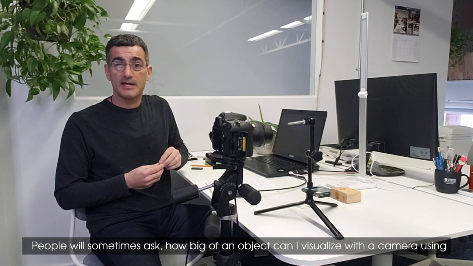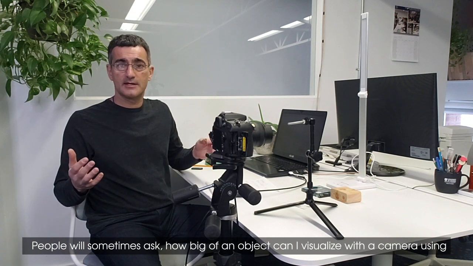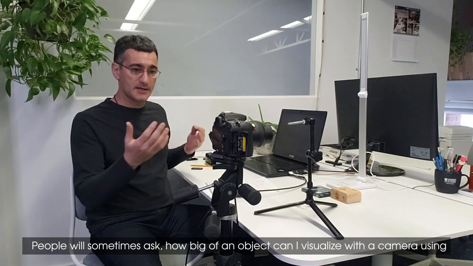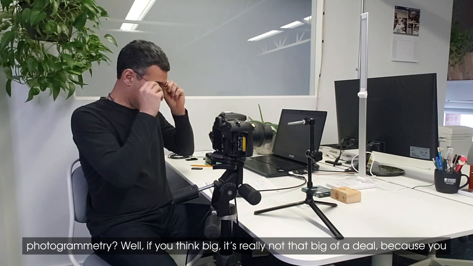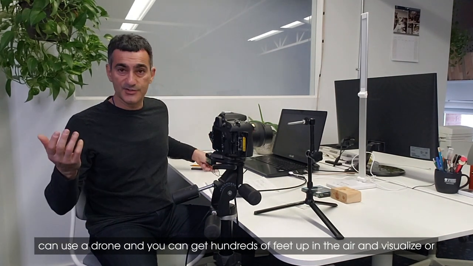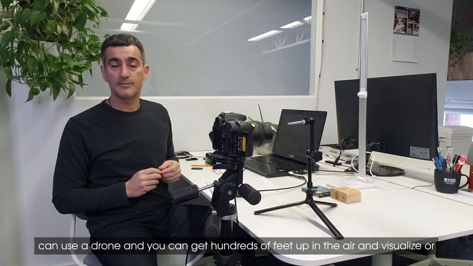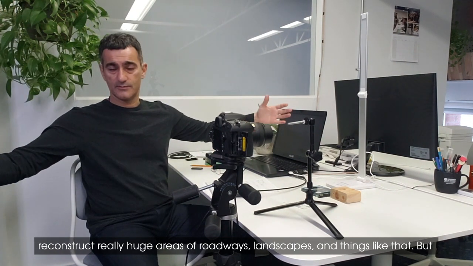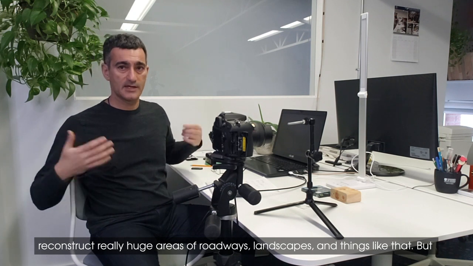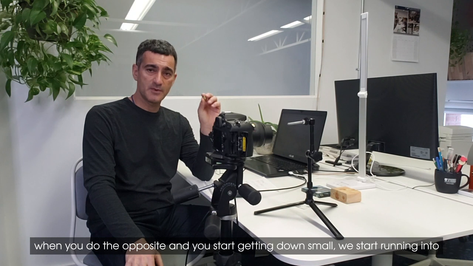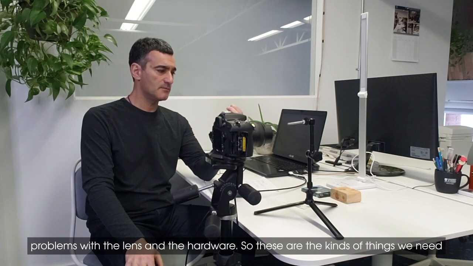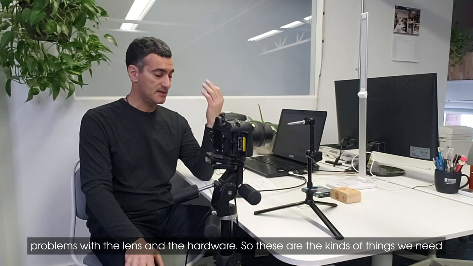People will sometimes ask, how big of an object can I visualize with a camera using photogrammetry? Well, if you think big, it's really not that big of a deal because you can use a drone and get hundreds of feet up in the air and reconstruct really huge areas of roadways, landscapes, and things like that. But when we do the opposite, when we start getting down small, we start running into problems with the lens and the hardware.